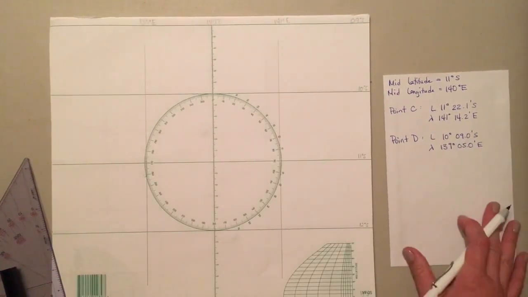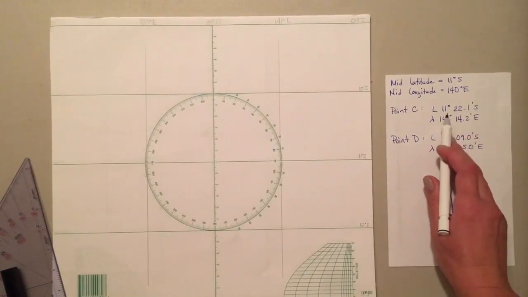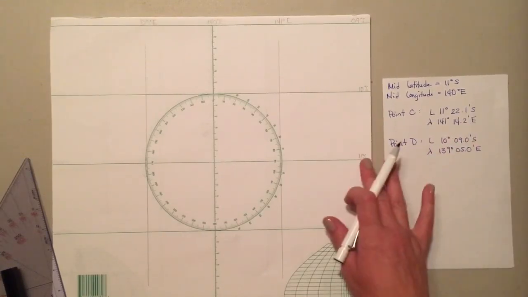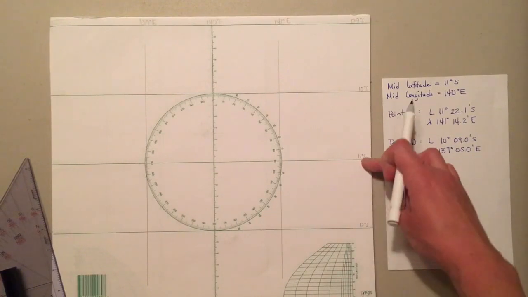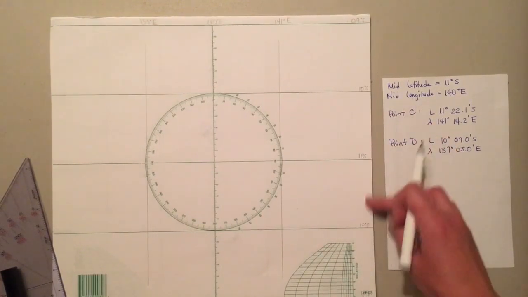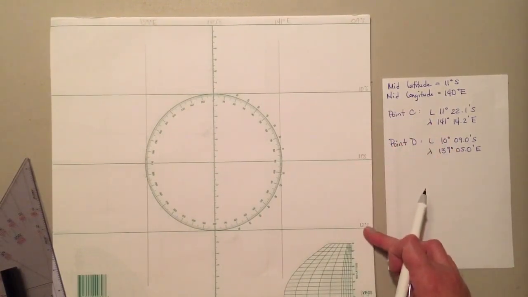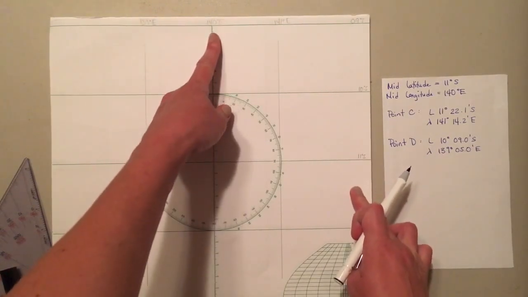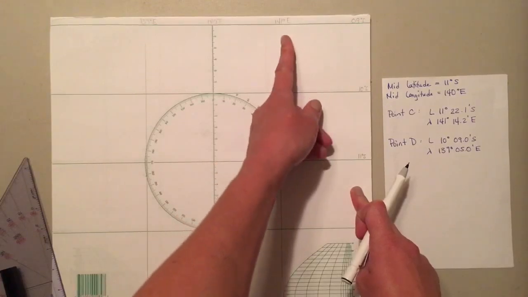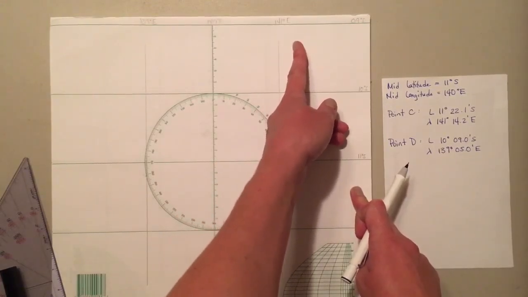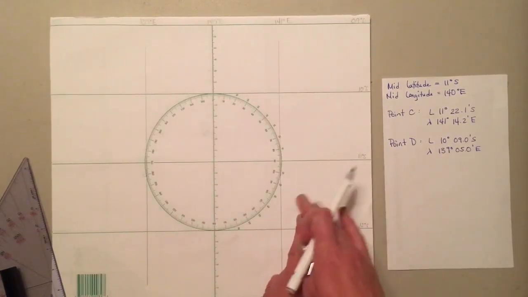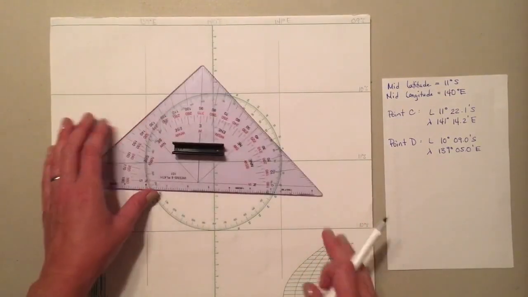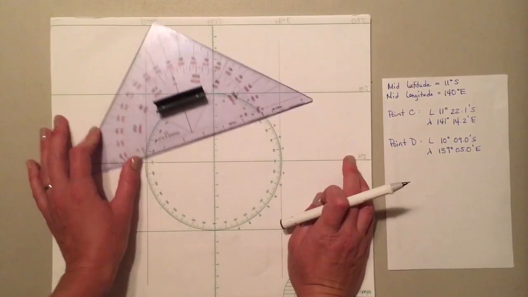I'll plot point C, which is a latitude of 11 degrees, 22.1 minutes south. 11 degrees, 22.1, so that's more south than 11. It's somewhere between 11 and 12. So I'll be down somewhere here. My longitude is 141 and 14, so that's past 141, even more east than that. I'll be somewhere in here. I'll start with my latitude. So my latitude is 11 22.1.